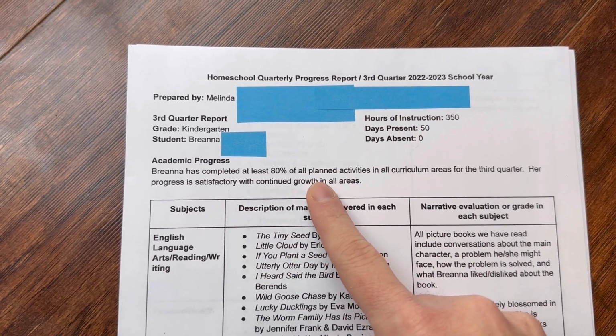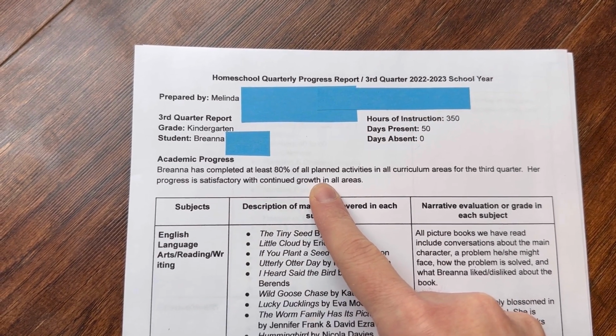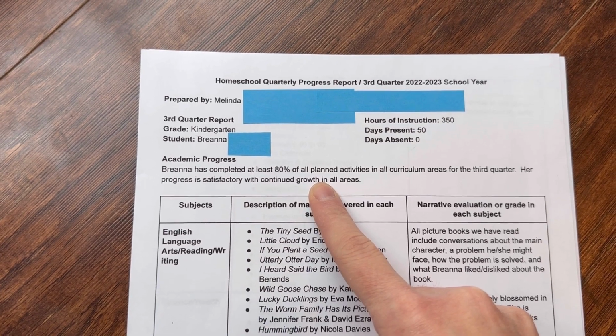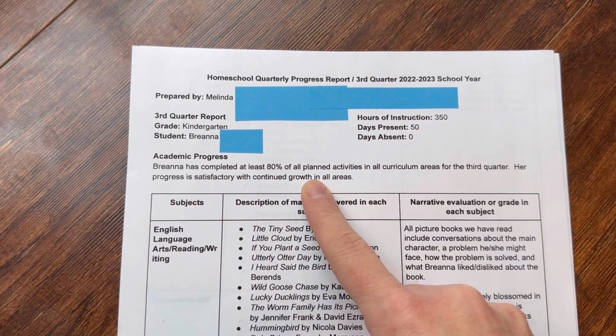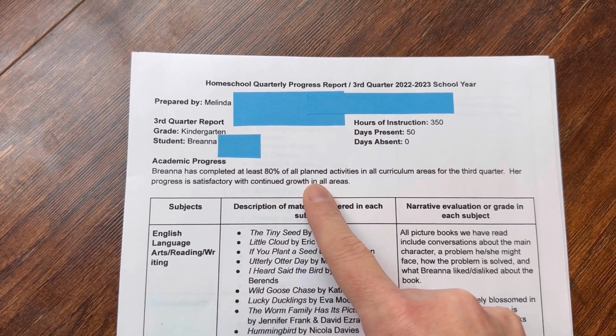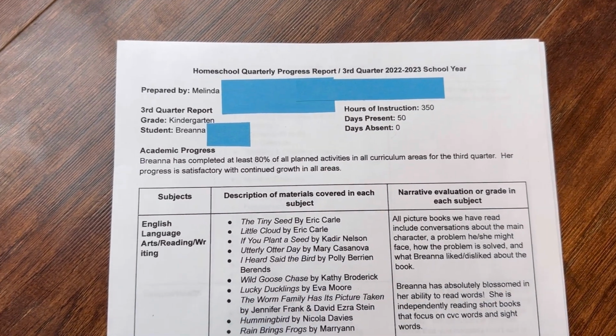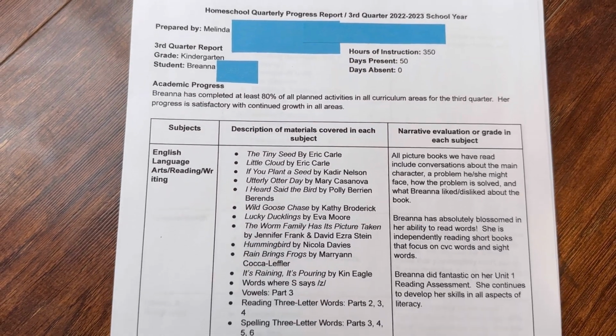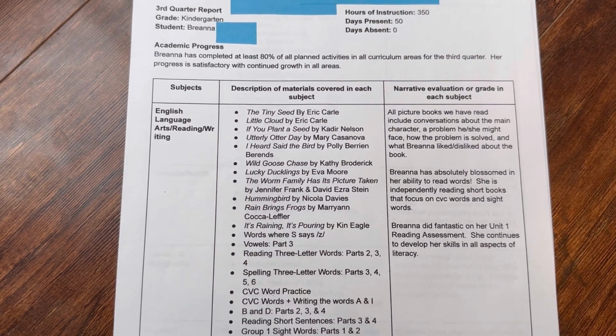Do you remember how I talked about that 80%? If you didn't have 80% of your coursework done, you needed to explain why. Well, on mine, I always put this statement to make sure that we are doing that. Now, let's just take a look at English language arts and writing.